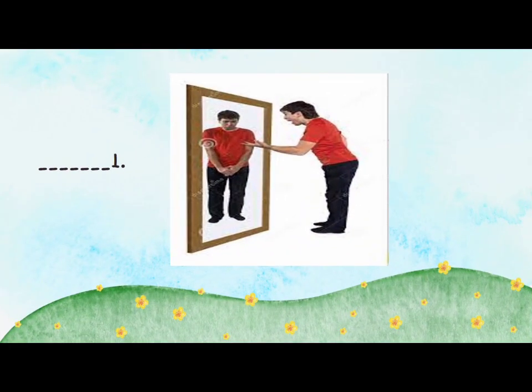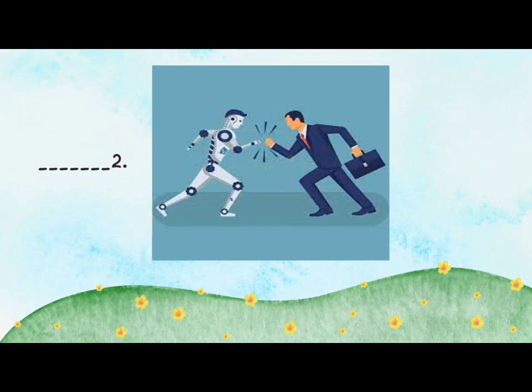Now let us see if you got the correct answers. Number 1. Is this internal or external? The answer is, it's I. It's internal. How about number 2? Is this internal or external conflict? The correct answer is, it's external conflict.